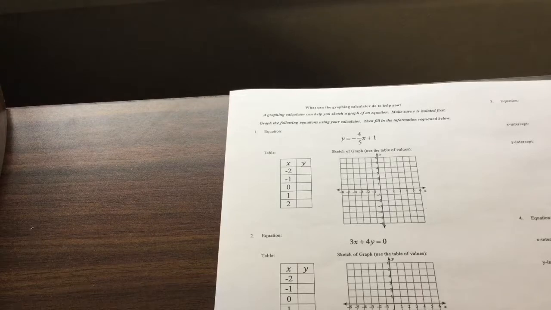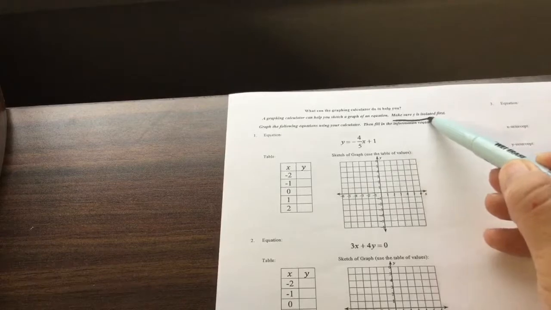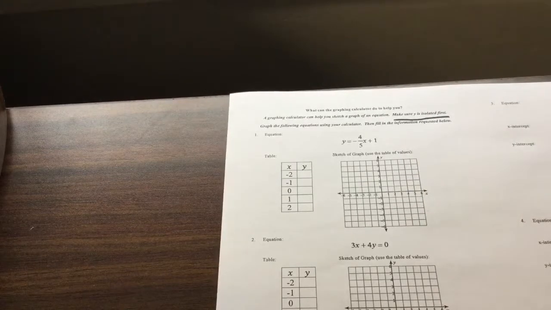I just wanted to go over the process of using your graphing calculator to graph a linear equation. The big thing here is that on the TI-84 graphing calculator, y has to be by itself. So you always make sure y is isolated first before you even begin this process.